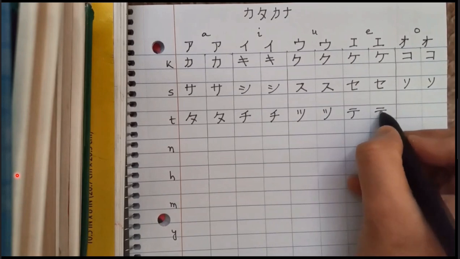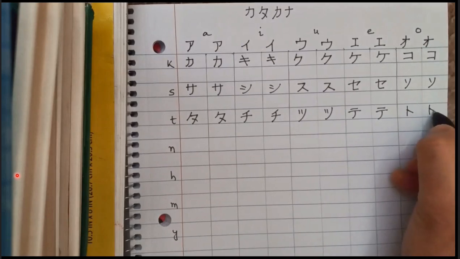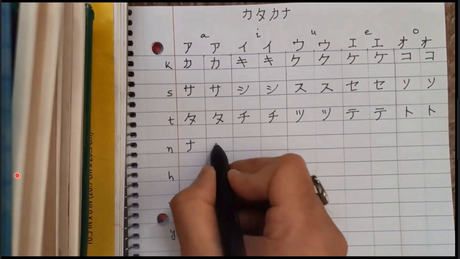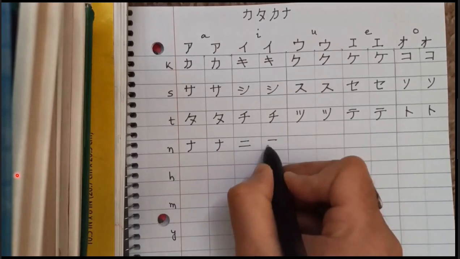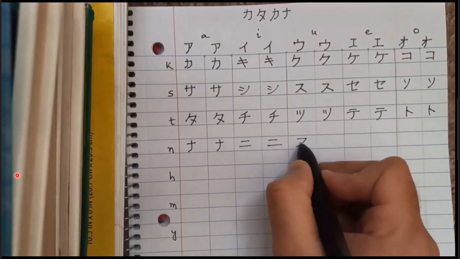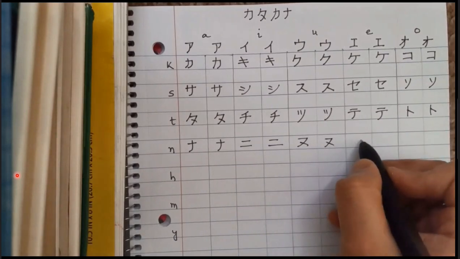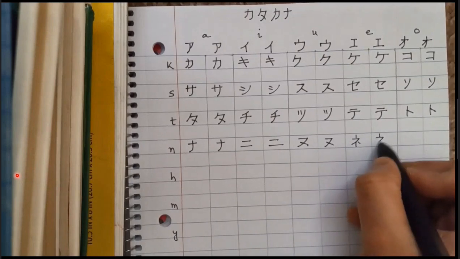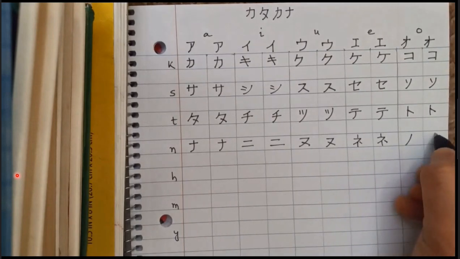And then this is te, and after te we have to. The next line is of the na sound. The first sound is na. Then we have ni, then nu, then ne, and then no. Na, ni, nu, ne, no.